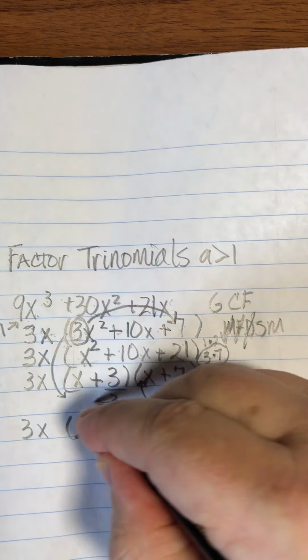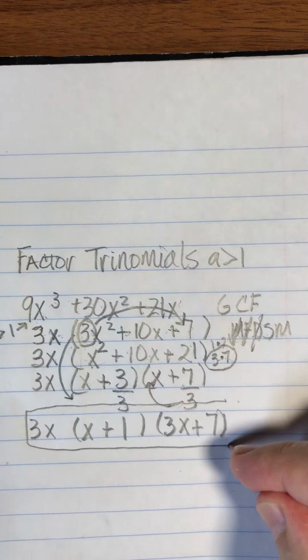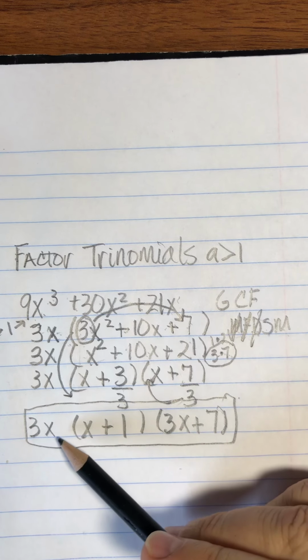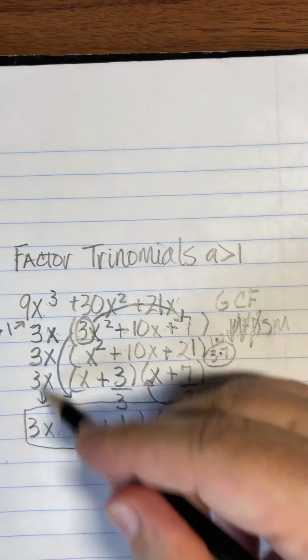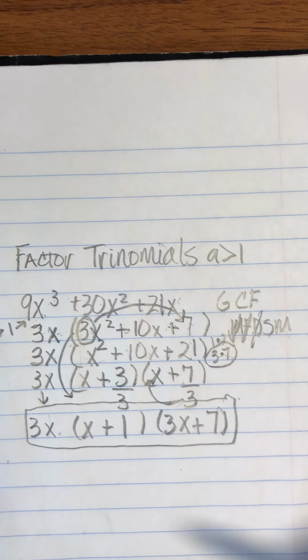I want to put a box around that because we're finished. And notice, once again, in our answer, we brought our greatest common factor down each time. It must be there. Very good.